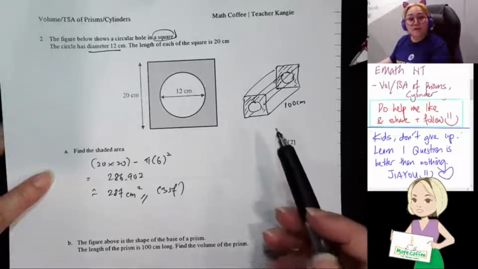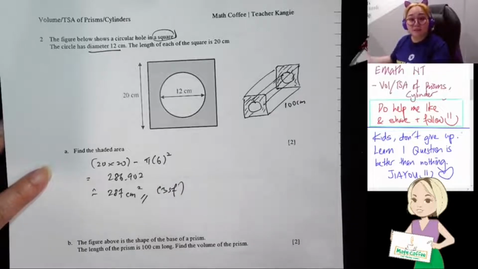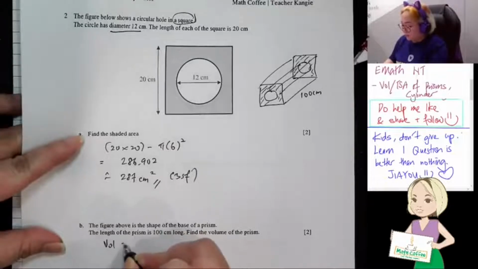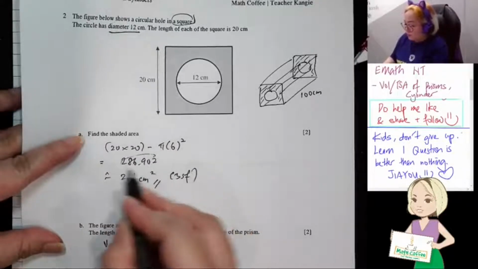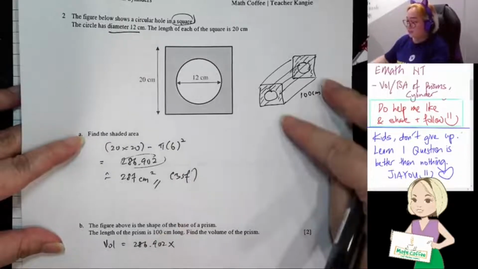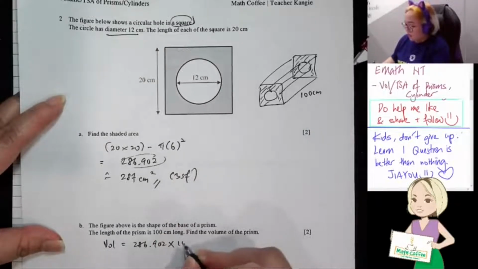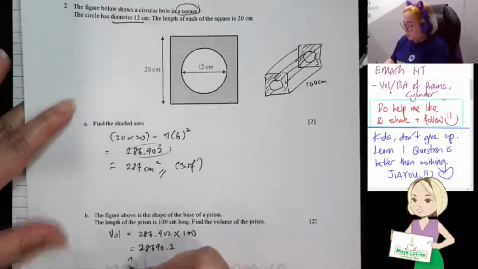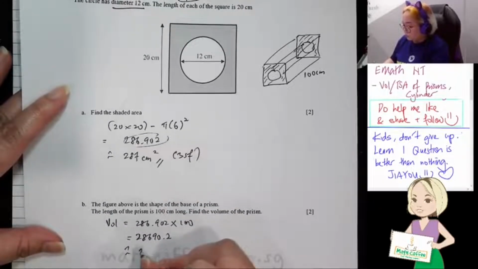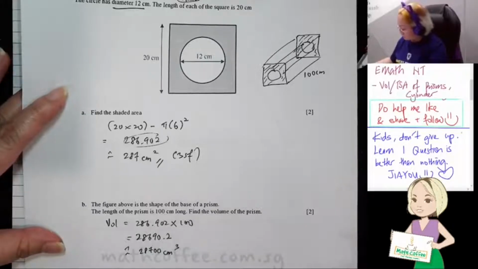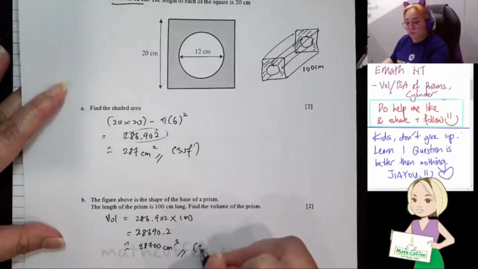So in order to find this volume, you will take base area times height. In this case, the base area is this shaded area. So you always take the long value. So 286.902 multiplied by the height. In this case, the height is the 100 cm. So I will get 28690.2. So round off to 3SF, I will get 28700 cm cubed. And we are done. 3SF.